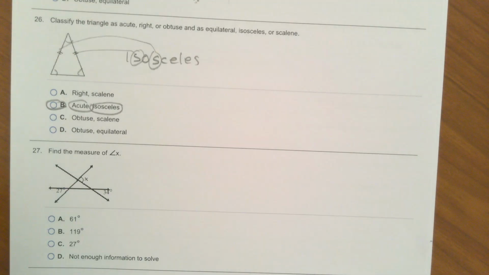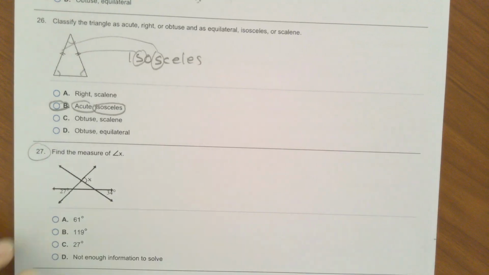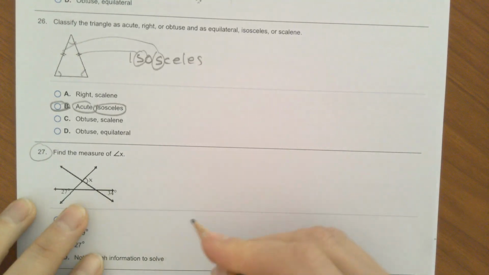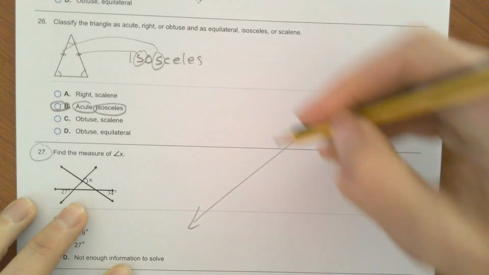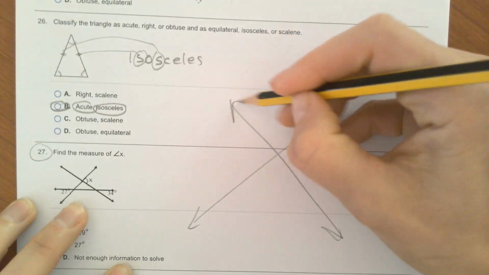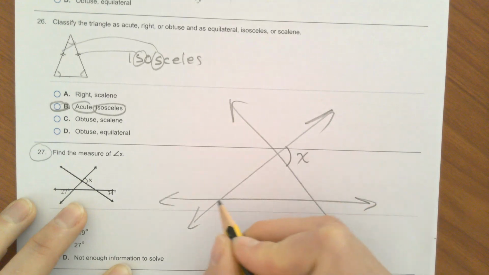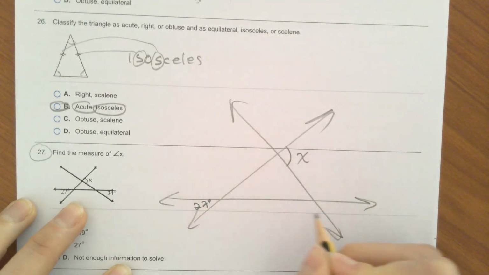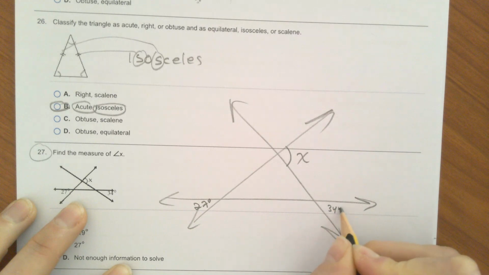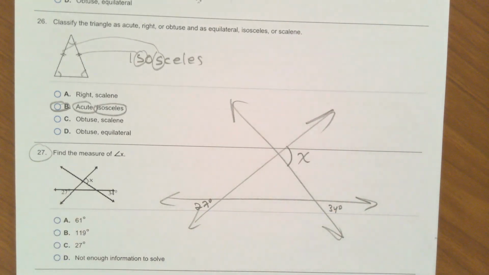So now we're doing final exam review and number 27. I'm just going to redraw that because it's a little bit small for me. So that's x, that's 27 degrees, and that's 34 degrees, and they say find angle x. So you never can find angle x directly.